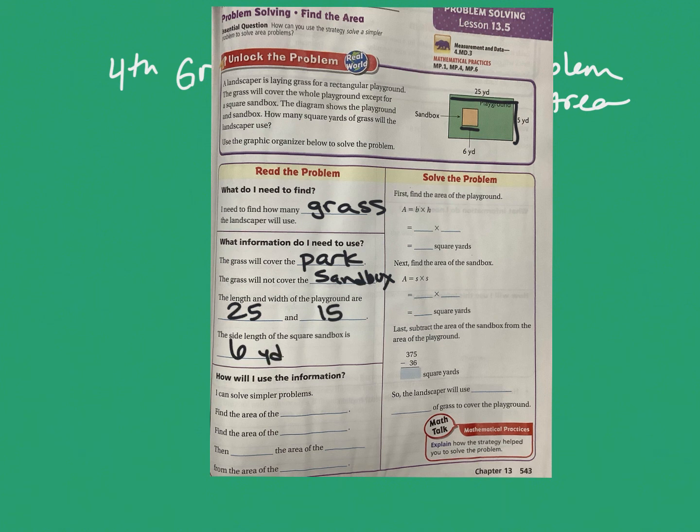I can solve simpler problems, like I can first find the area of the whole thing, of the park. Then I can do a simple problem of finding the area of the sandbox. Then I can subtract the area of the sandbox from the area of the park. And that will tell me how much grass I need. So let's do it. Just keep in mind, you just piece things apart, figure out how to solve it.